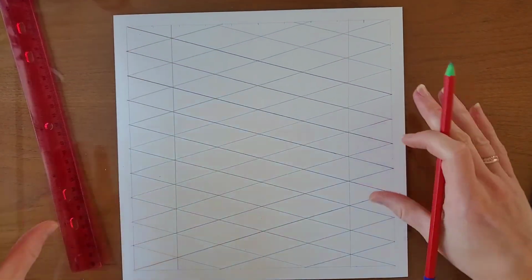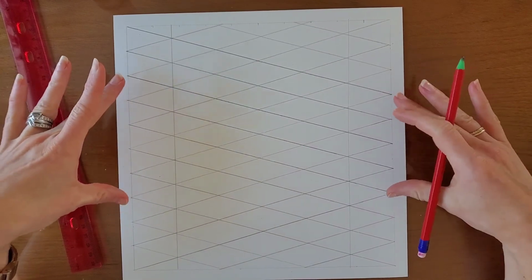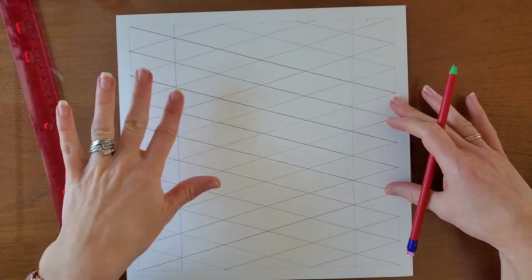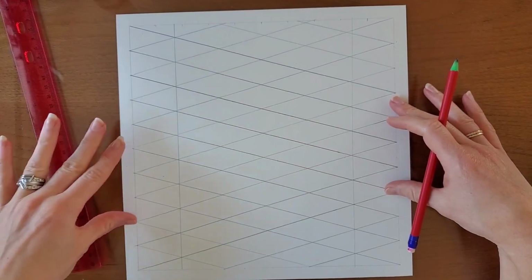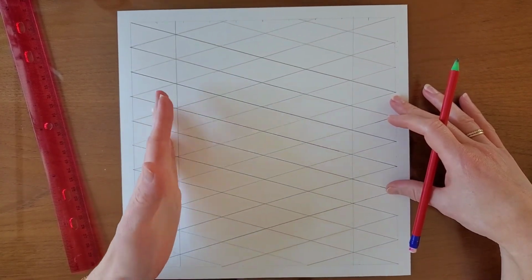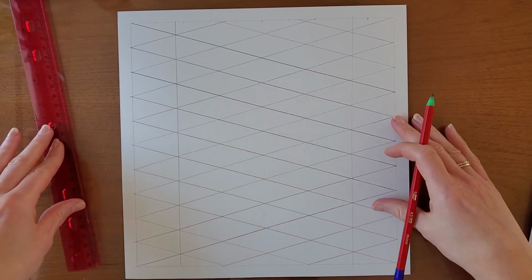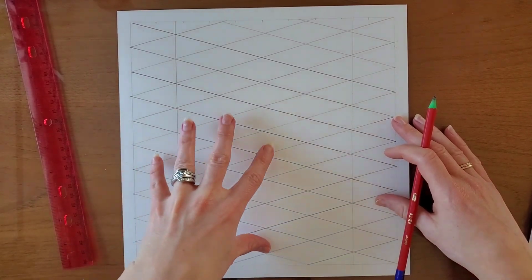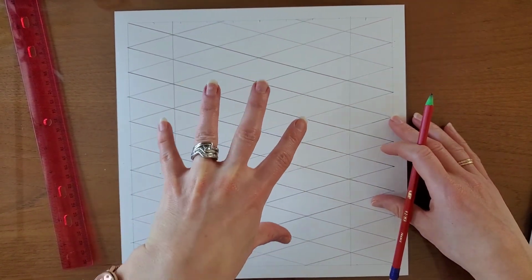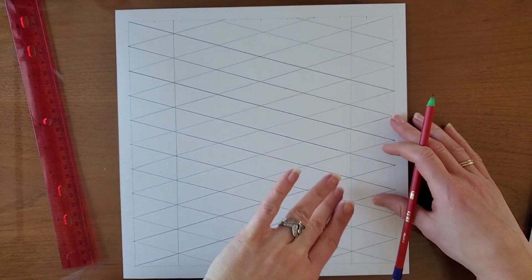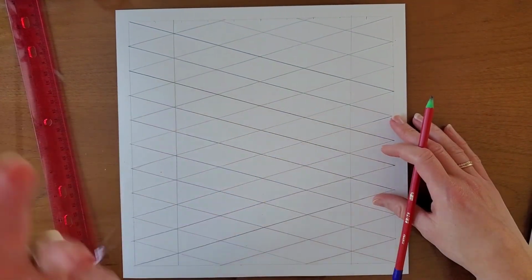Okay, so now we have our grid set. I've included these vertical lines, but they're not totally necessary. Just a nice visual reminder that all of your vertical lines need to be perfectly vertical and of course parallel to each other. So my next step is where what my demonstration looks like and what your good copy looks like are going to be different.